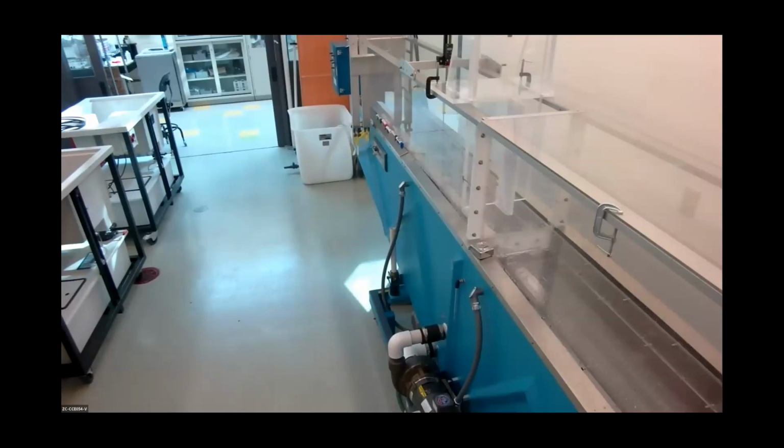Are you allowed to measure the width of the channel by any chance? Yes, very good. You can do that.